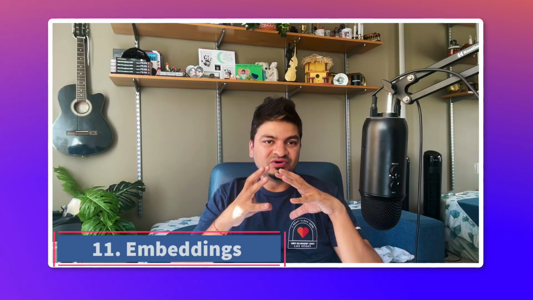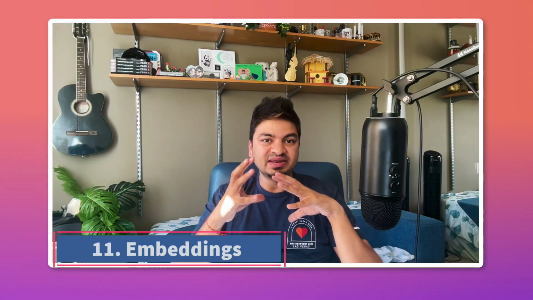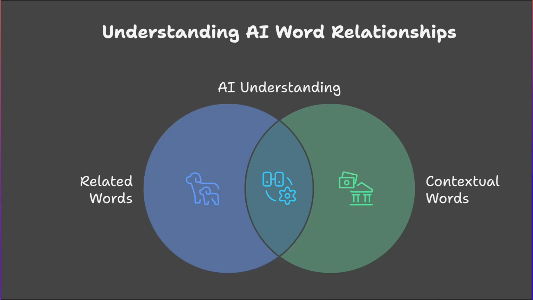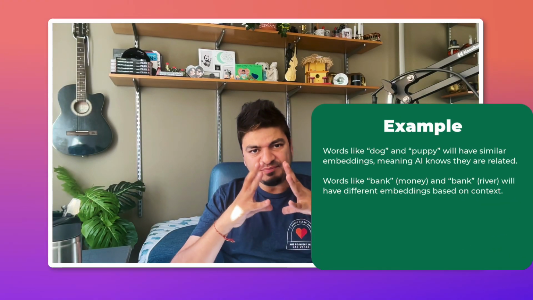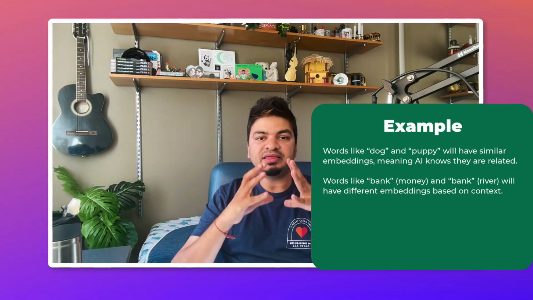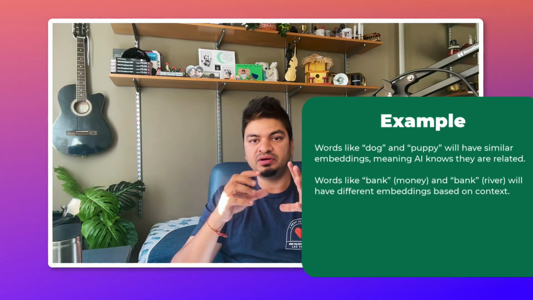Embedding: AI memory for words. Embedding represents words as numbers, so AI can understand their meaning and relationships. Embedding helps AI understand meaning rather than just text. For example, words like dog and puppy will have similar embeddings, meaning AI knows they are related. Words like bank, meaning money, and bank, meaning the side of a river, will have different embeddings based on the context.